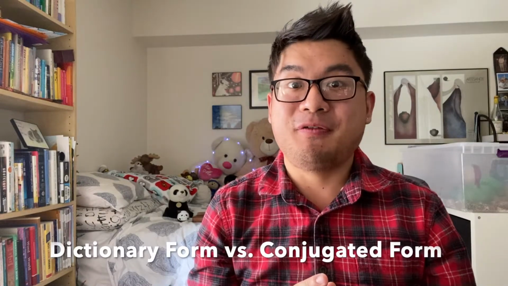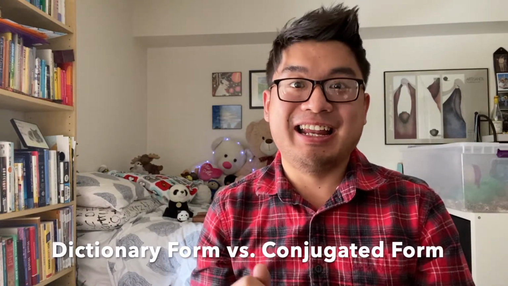Let's switch some gears today. Instead of Chinese, let's talk about some Japanese. Specifically, we're gonna have an overview of Japanese verbs. Like a lot of languages which have verb conjugations or changes, Japanese is the same. So we will have dictionary form and conjugated forms.